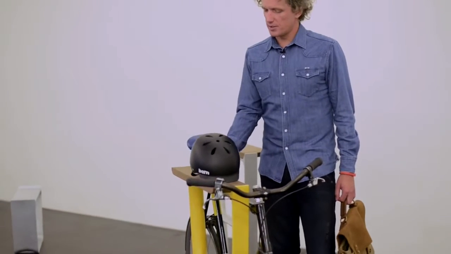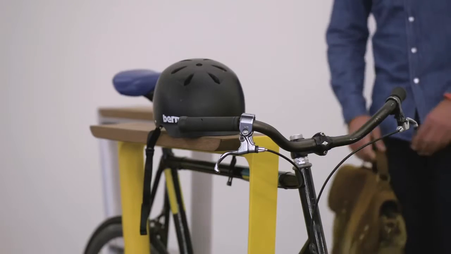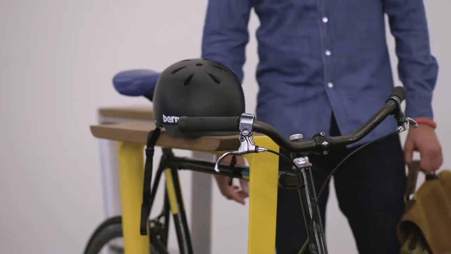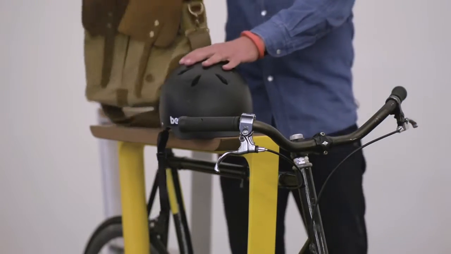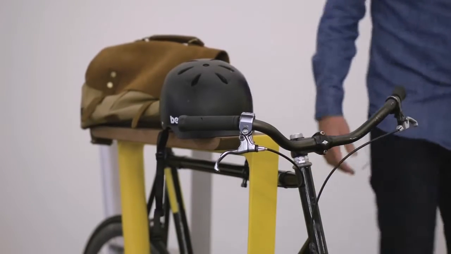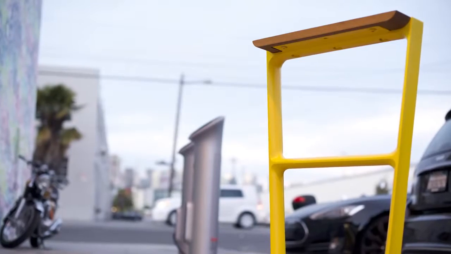We're always thinking about these kind of magical moments of functionality. When I get to a bike rack, here I can put your equipment on the stands. It's easy to lock, and off you go. You know, you're solving a problem that people kind of deal with daily, but aren't really aware of it.